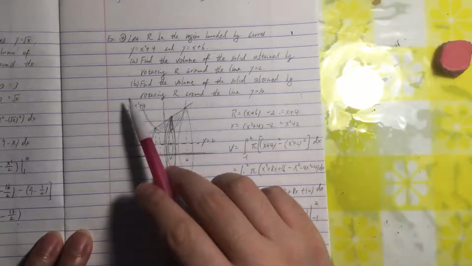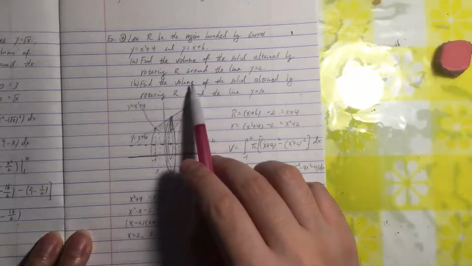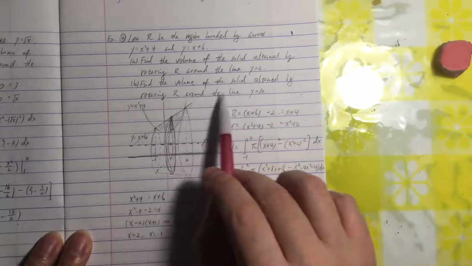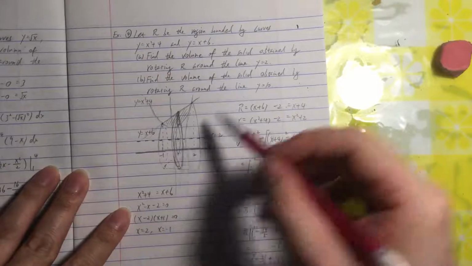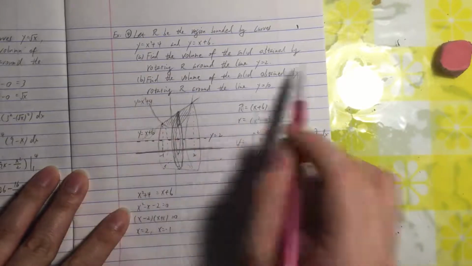Next, for part B, find the volume of the solid obtained by rotating R around the line y equal to 10. Y equal to 10 is somewhere here above both curves. Let me draw the picture over.